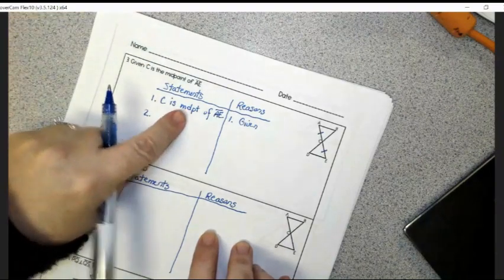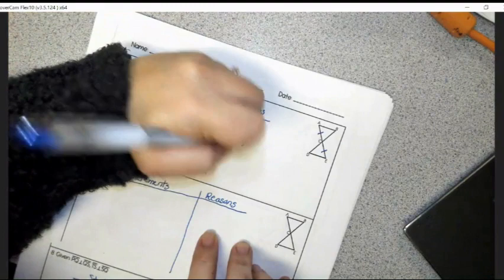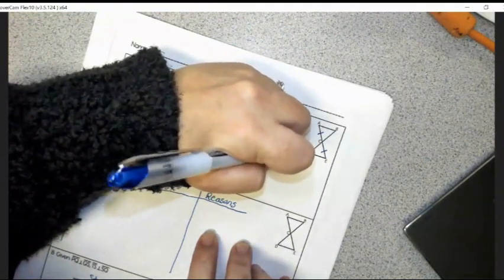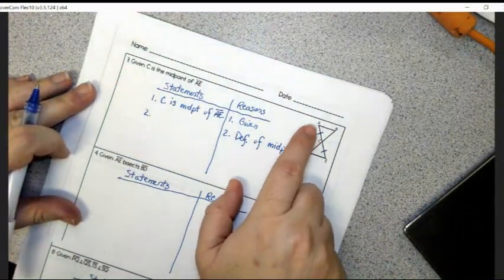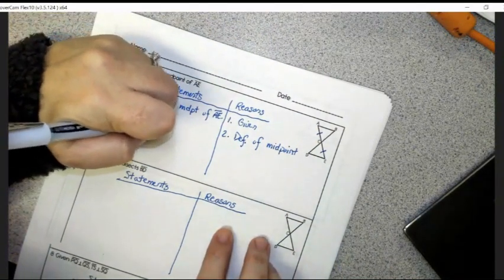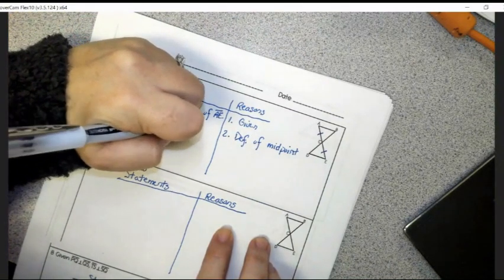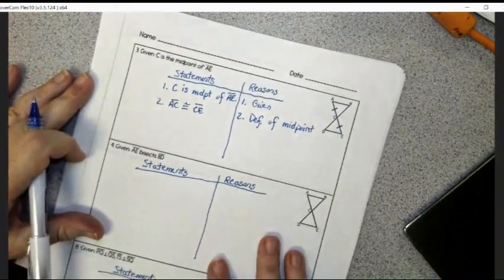Okay, so if it's the midpoint, midpoint's a word, I bet this is going to be the definition of midpoint. Okay, so what does it mean for it to be the midpoint? C's got to be right in the middle. Those two parts on either side have to be the same. So AC is congruent to CE. And that's all we can tell from that one.